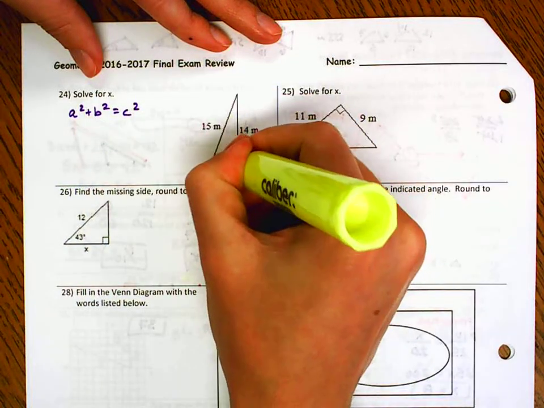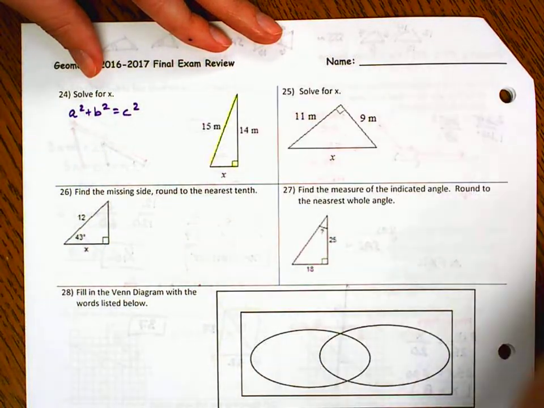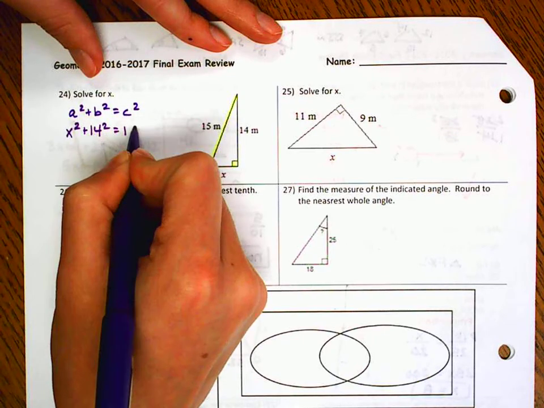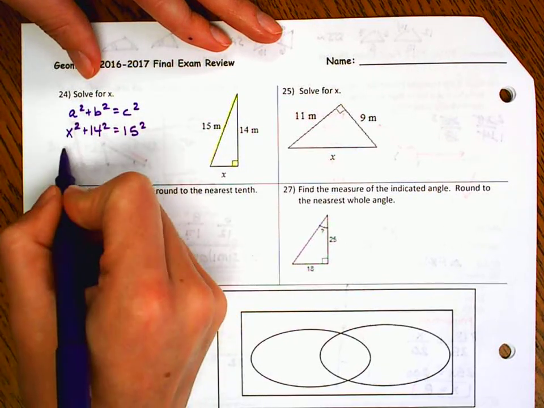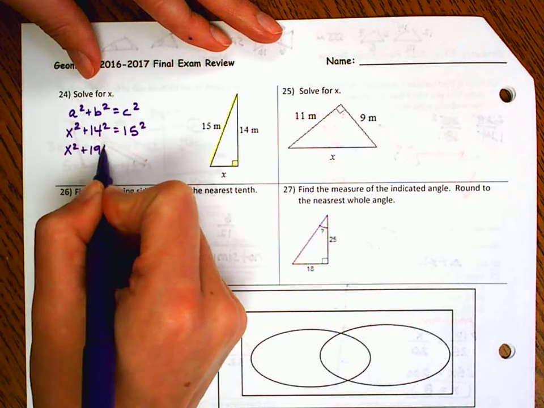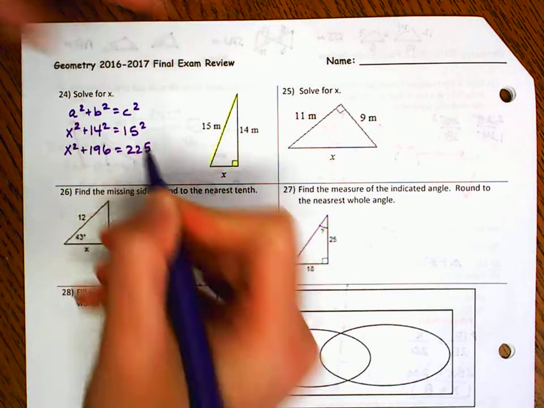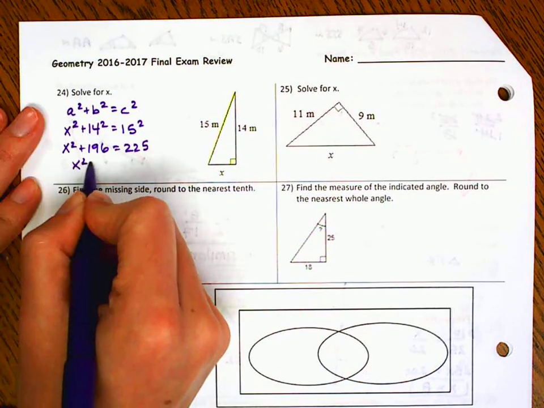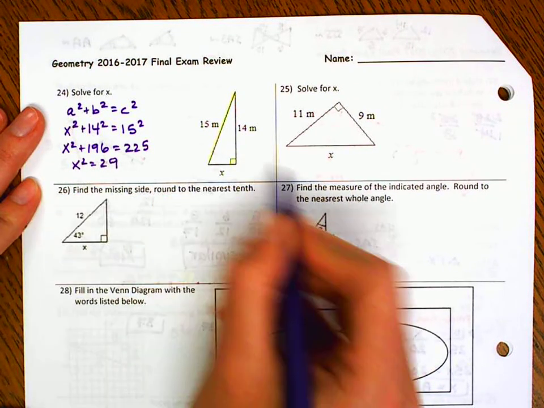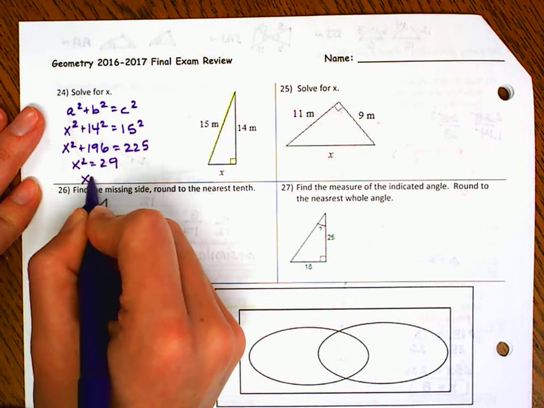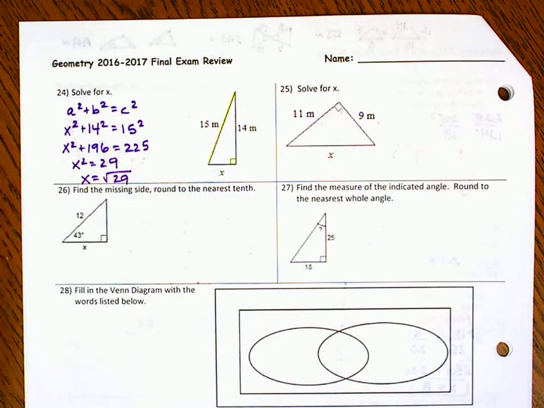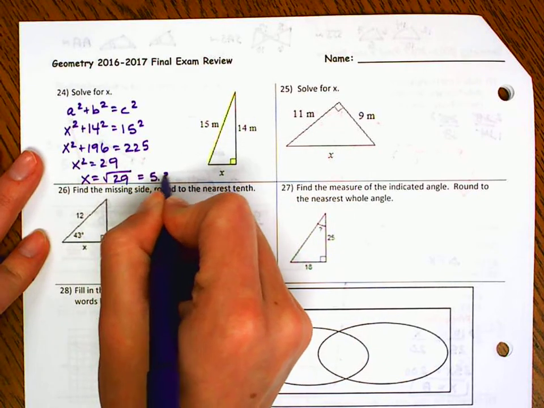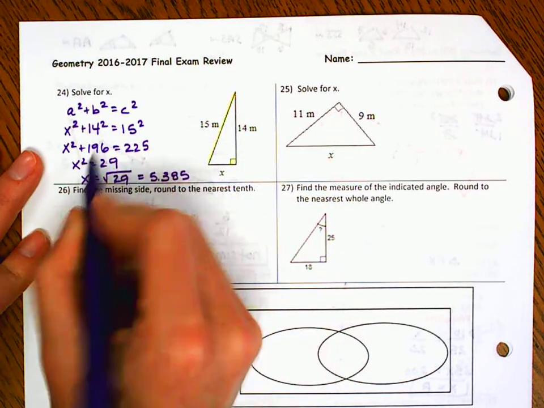Remember, my hypotenuse has to be opposite the right angle. So 15 squared has to go on the side by itself. If I take the square root of both sides, I get the square root of 29. But on the test, it might be given to you as a decimal, so make sure you can plug that into your calculator. So any of these answers would work.